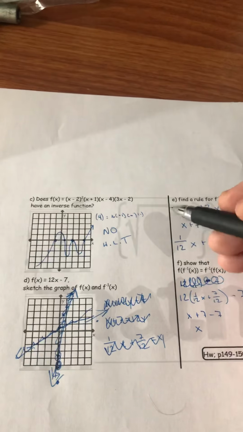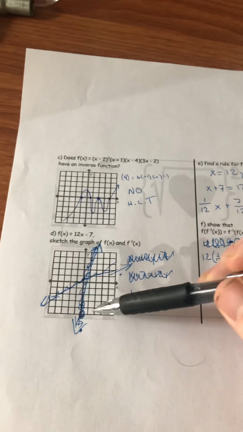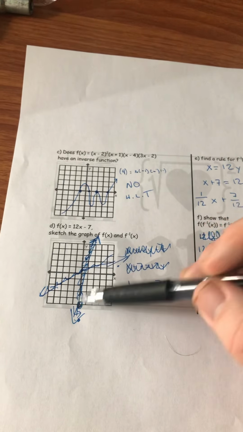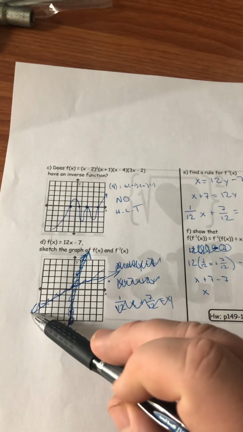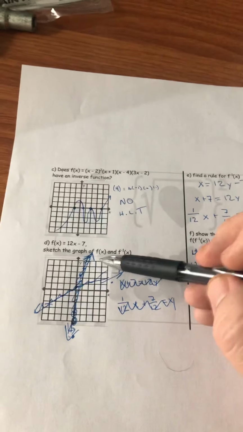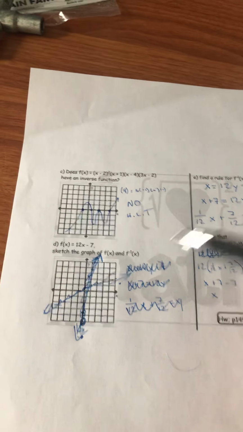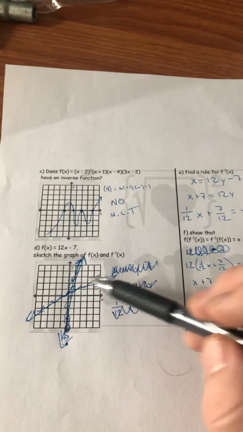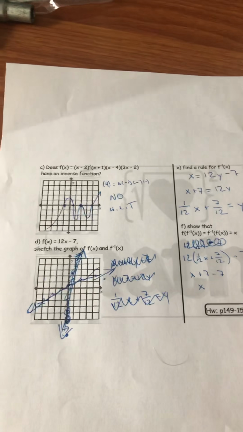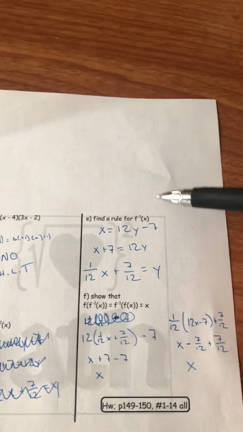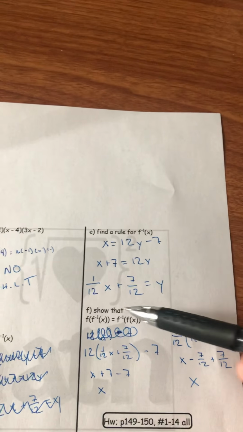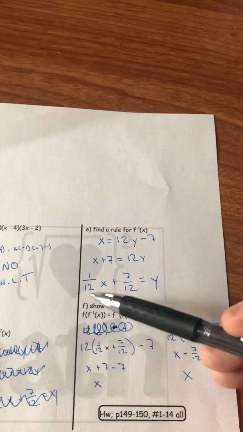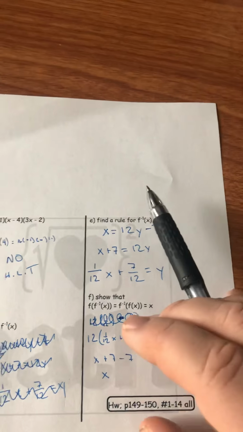Down here, I know my graph's a little messed up, but we're looking at this line right here. I accidentally graphed the inverse on here as well. So the inverse is here. This would be your actual function. Because they're both lines, they're always going to pass the horizontal line test. So yes, there is an inverse. But when we say to write the rule, that means actually find the inverse. As you can see, I switched x and y, solved. So my inverse function is 1/12 x plus 7/12.